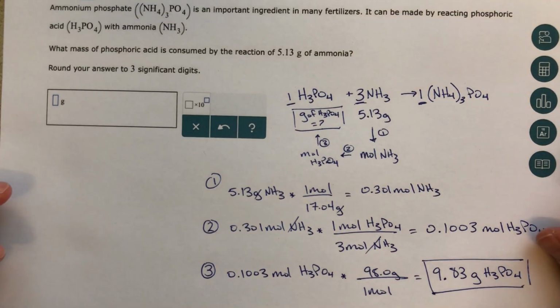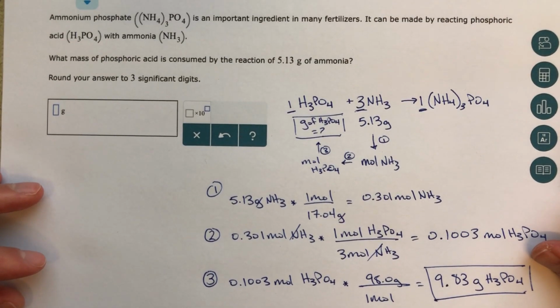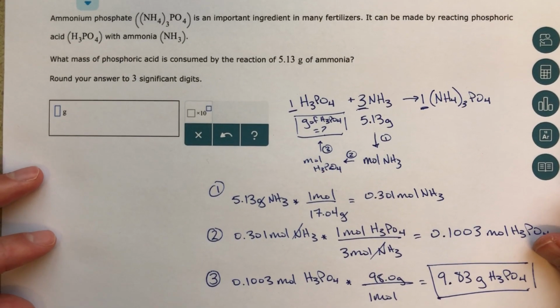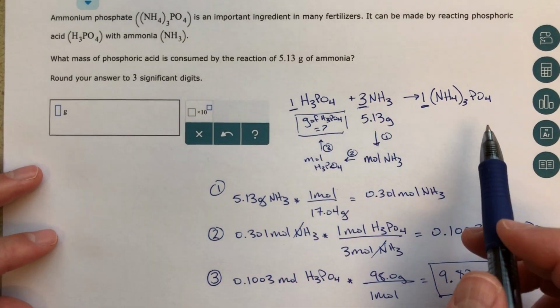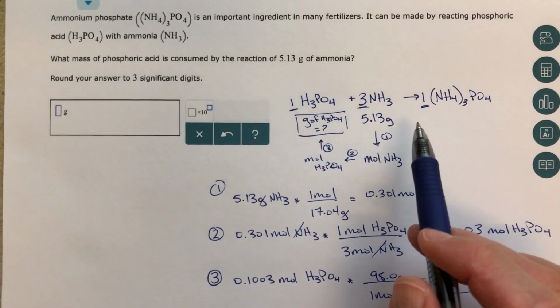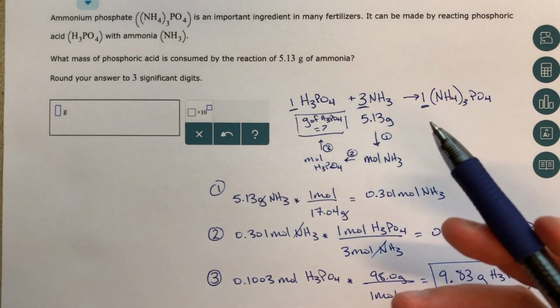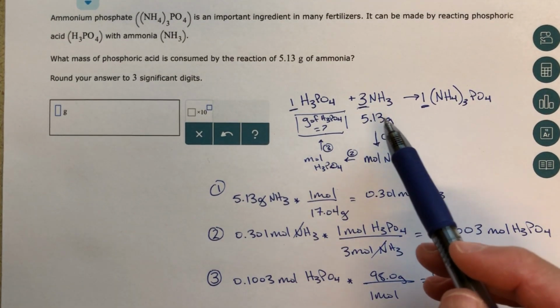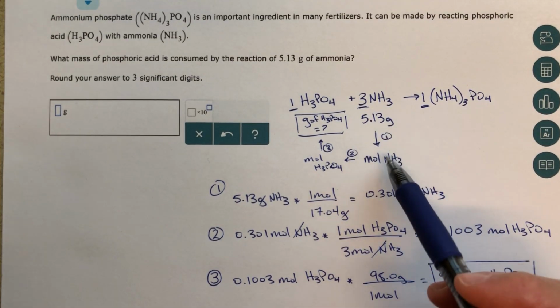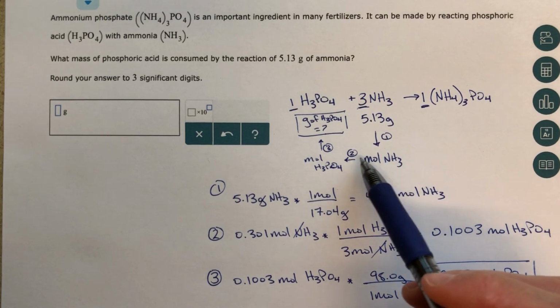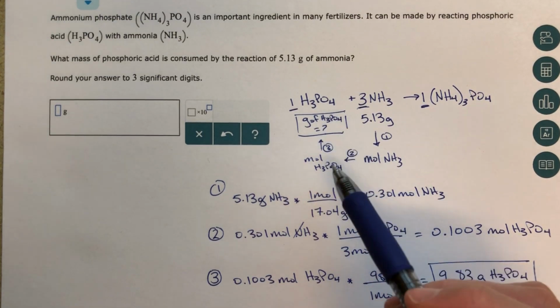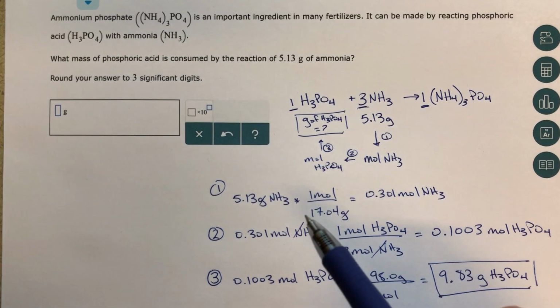So let's run through the strategy that we went through just one more time. We started with figuring out what our chemical reaction was. Then we had to balance it, right? Then we figured out what our number of moles of NH3 was. We figured out the mole to mole ratio to figure out the moles of H3PO4. And then we converted back into grams to get our final answer.